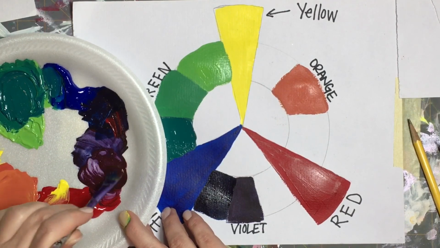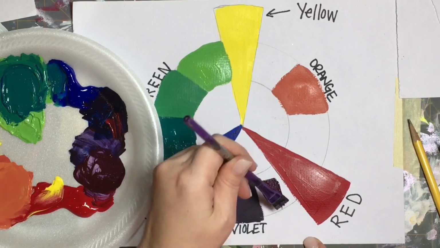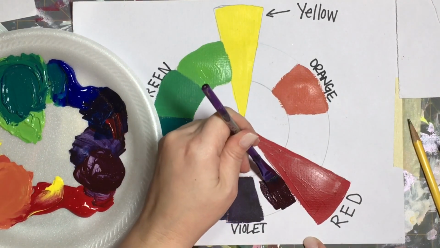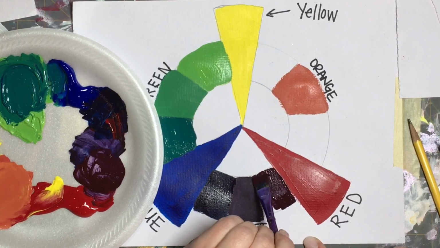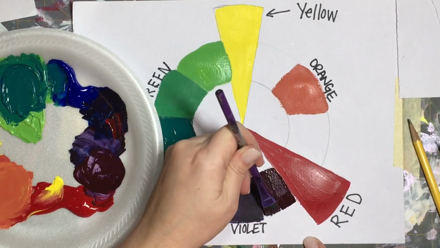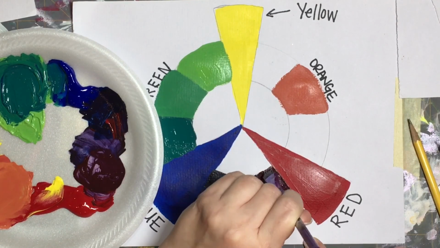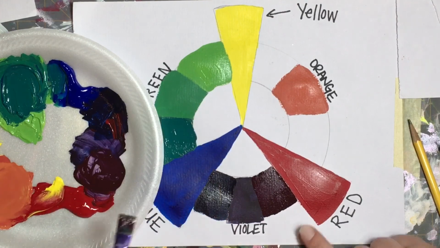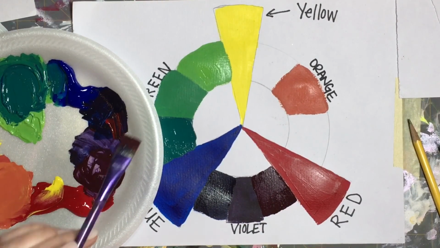I like this for my red violet. There we go. It's definitely not violet, but it's more red than violet, and so we are on the right track there.